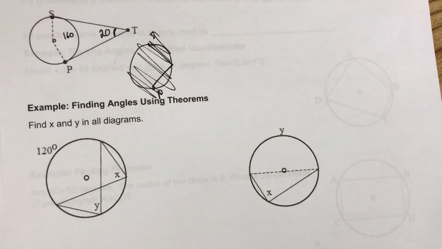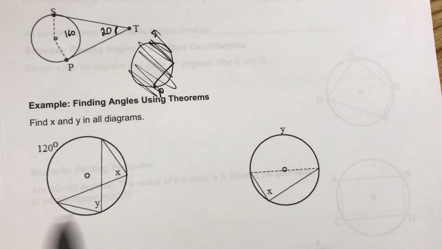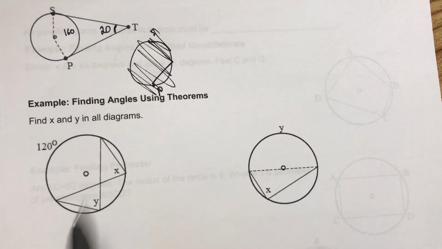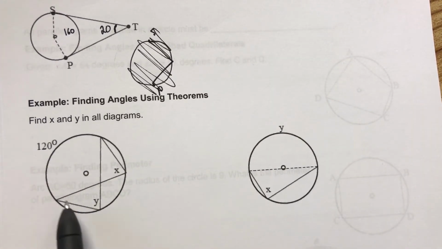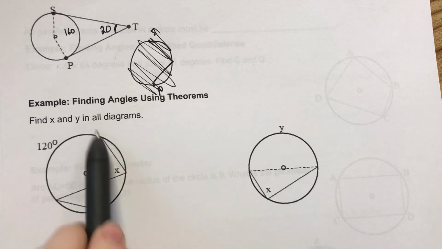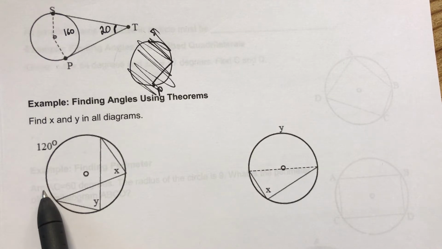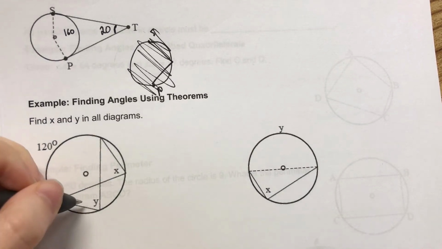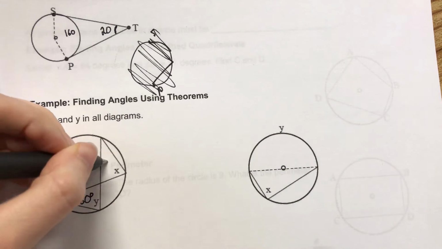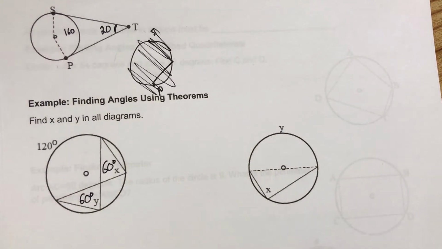So another thing we're going to do today is just use some of these theorems. And again, it's not too hard. So the first one says find x and y on all diagrams. Well, this is easy. We have two inscribed angles, and they're both inscribed on a 120-degree arc. We know that our inscribed angles have to be half the arc measure, so we know that they have to be 60 degrees apiece. And that's all there is to that one.